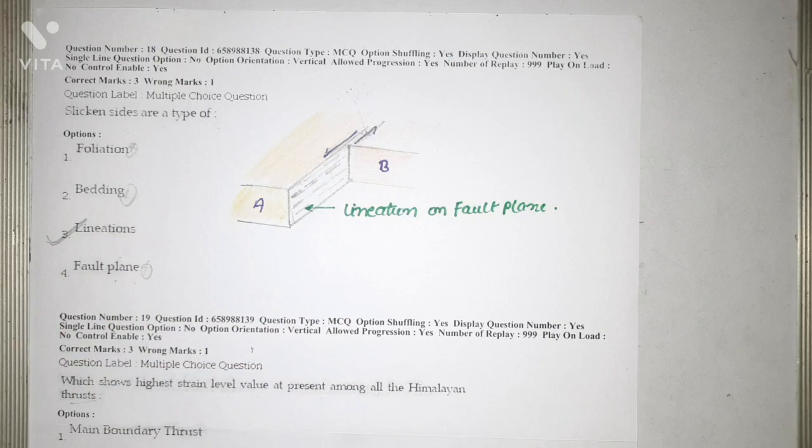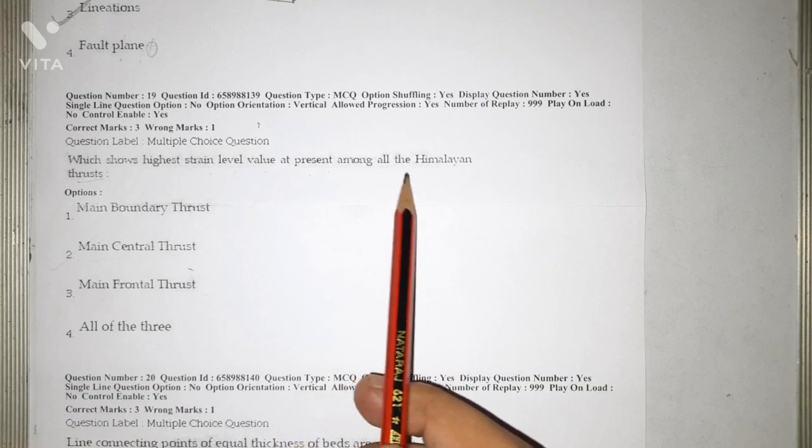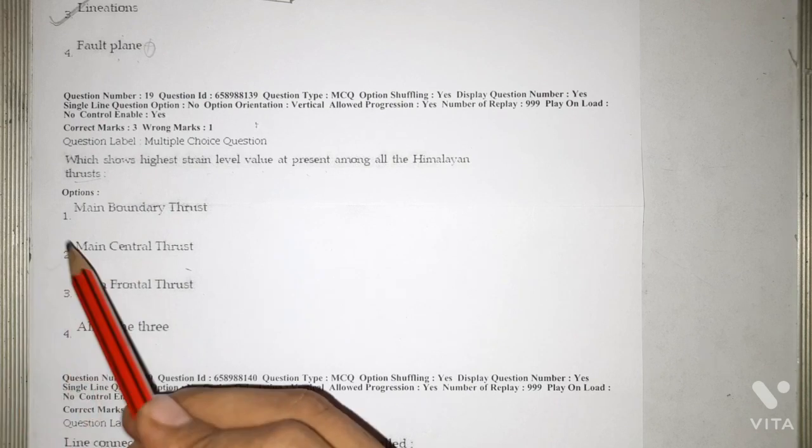Coming to the next question, which shows the highest strain value at present among all the Himalayan thrusts? According to a research paper, the main central thrust is the one along which a homoclinal block of crystalline rocks of the Greater Himalaya is thrust over the younger sedimentary belt of the Lesser Himalaya. That is, the main central thrust divides the Lesser Himalaya from the Greater Himalaya. Strain measurements along this thrust show that the main central thrust coincides with the highest strain value at present. So the correct answer, according to a research paper, is main central thrust.